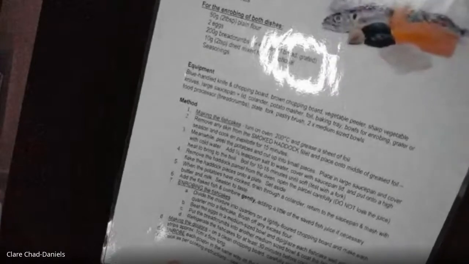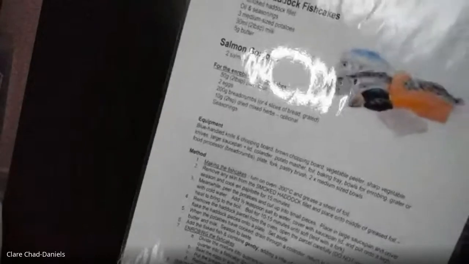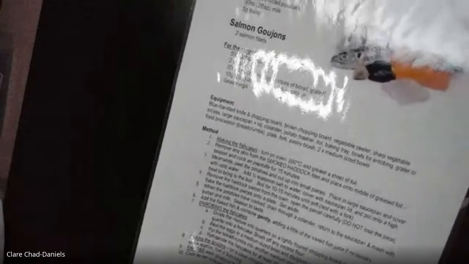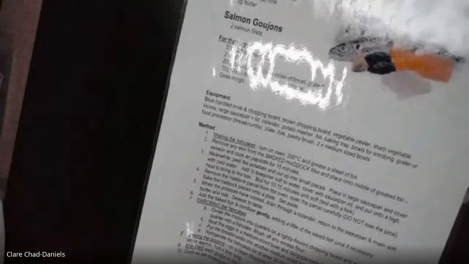I'm going to be demonstrating Salmon Goujons today, and I'm going to be showing you how to prepare fish. I'm going to be talking to you all about the health benefits of fish. I'm going to be talking to you about options you've got with the ingredients, just in case you don't want to use salmon for whatever reason. And also I'm going to be explaining the difference between coating and enrobing, and the principles of enrobing foods.